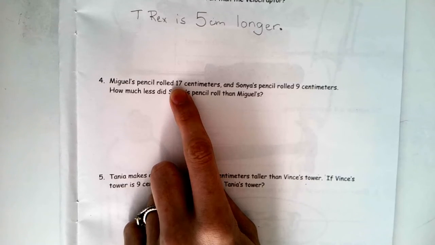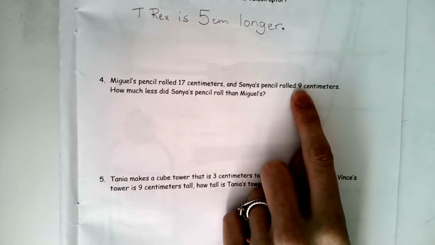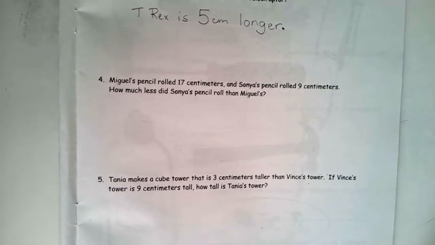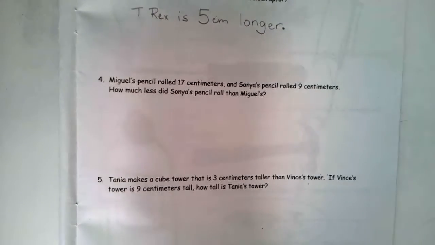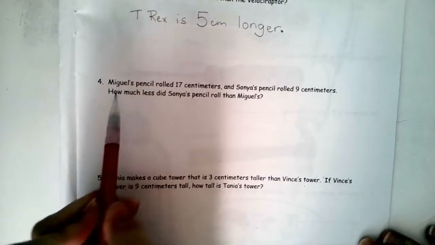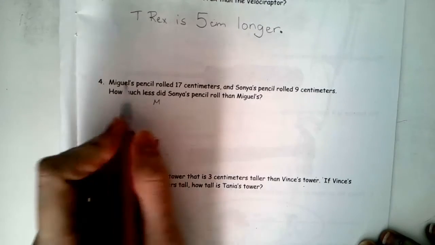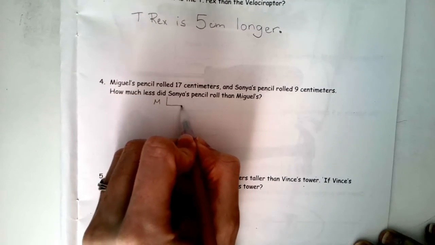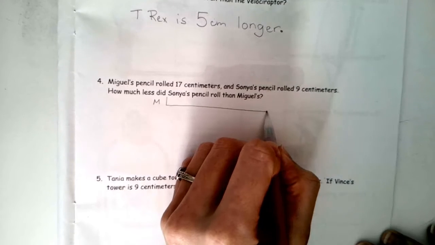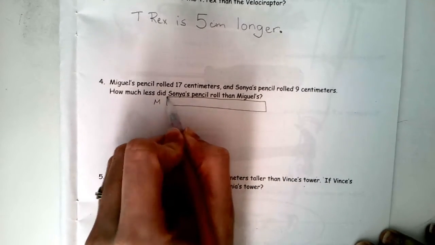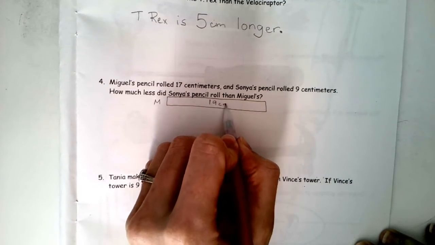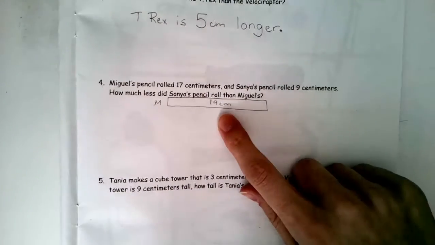Since we don't have 17 centimeters, because then we need 9 more, so we need 26 centimeter cubes, and I don't have that. So I'm going to try a different strategy. I can still use my counting on strategy, and instead we might draw a model. We can draw a model of how far Miguel's pencil rolled. Let's write an M for Miguel. And we're going to use a long rectangle to show how far Miguel's pencil rolled. And I'm labeling that 19 centimeters.